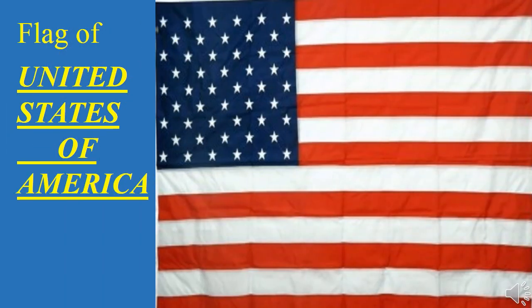You can see the flag of the United States of America on my screen. The flag of the USA was first adopted in 1777. Today, the 50 white stars represent the number of states in the United States of America. The 13 red and white stripes stand for the colonies that fought against the British.